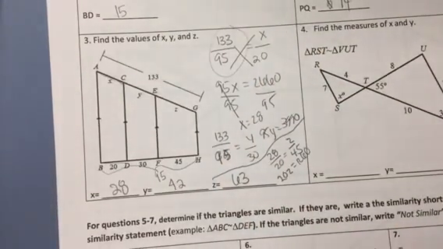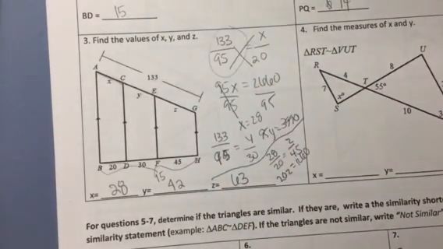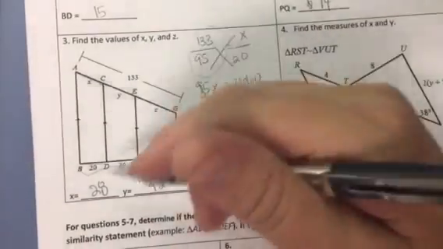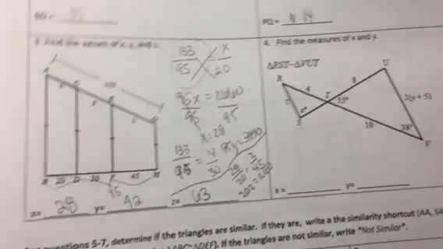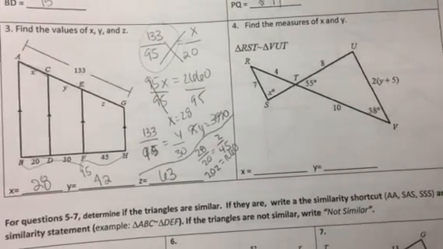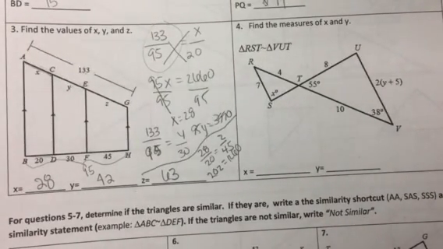All right, so that's our corollary to the side splitter theorem. We sometimes call that the egg slicer theorem when you have multiple parallel sides. All right, number 4, find the measure of x and y. We are given that triangle RST is similar to triangle VUT.